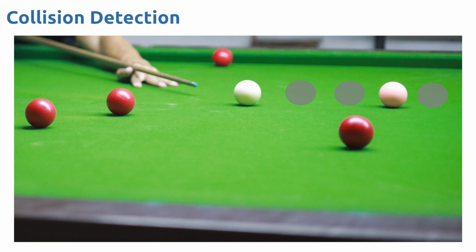In such cases, continuous collision detection algorithms should be used to verify the intersection between the path of the fast-moving object and the rest of the objects. Continuous collision detection will give accurate results, but it will also be computationally expensive.